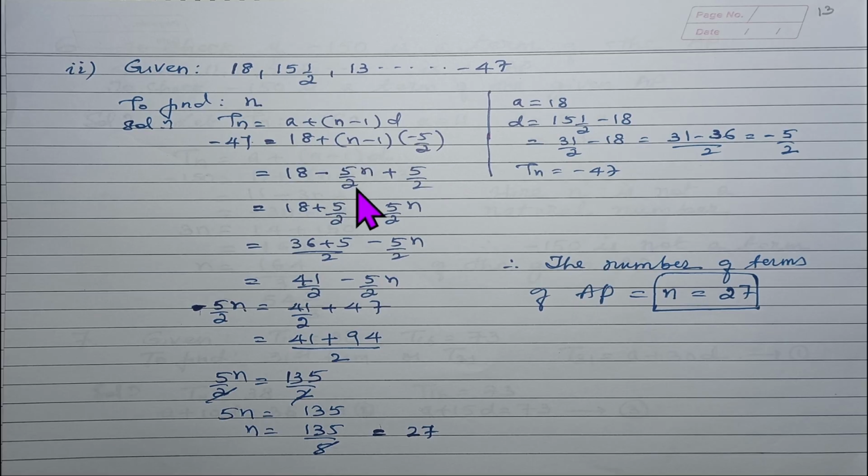Simplifying this, we get 18 minus 5 by 2n plus 5 by 2, 18 plus 5 by 2 minus 5 by 2n, and then simplifying we get 41 by 2 minus 5 by 2n, and 5 by 2n is equal to 41 by 2 plus 47, and that is 135 by 2, and the 2 gets cancelled here. 5n is equal to 135, n is equal to 27. So the number of terms of the AP is 27, when the value starts from 18 and reaches up to minus 47, which is the last term or the nth term.